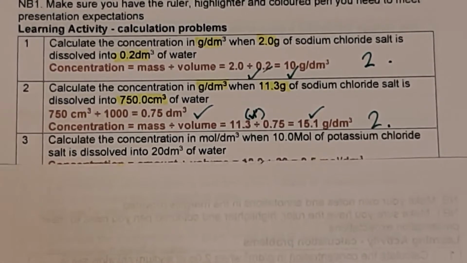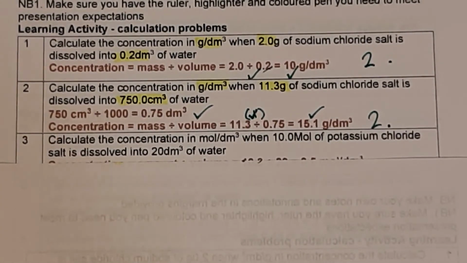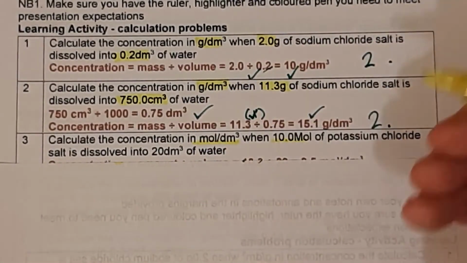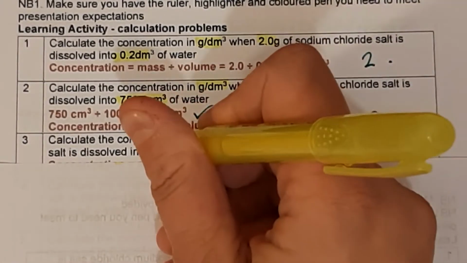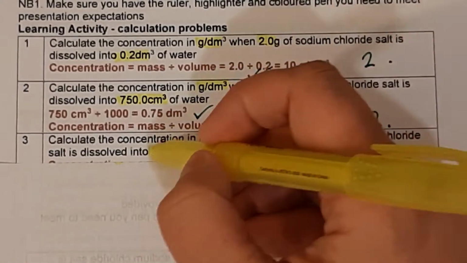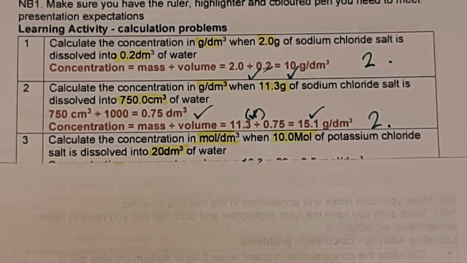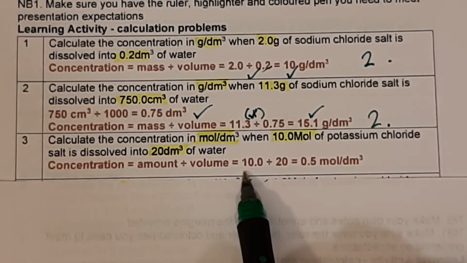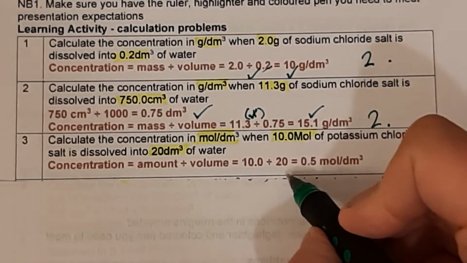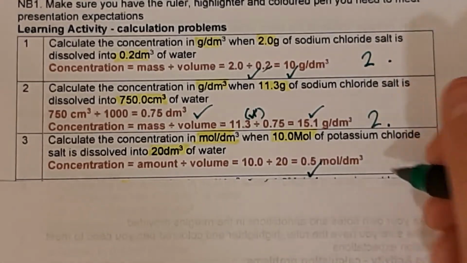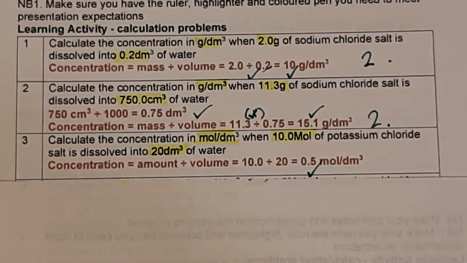Question 3. Okay, so calculate the concentration in moles per decameter cubed when 10 moles of potassium chloride salt is dissolved into 20 decameters cubed of water. So we're looking pretty good here because it's in moles per decameter cubed, the units are moles and decameters cubed. So all you need to do is do the equation. So 10 divided by 20 is 0.5 moles per decameter cubed. So our answer is 0.5 moles per decameter cubed. And there's just 1 mark for that.